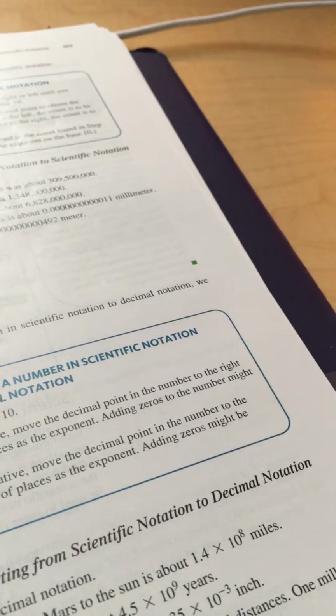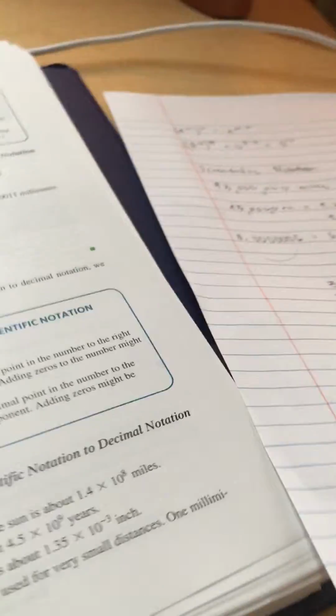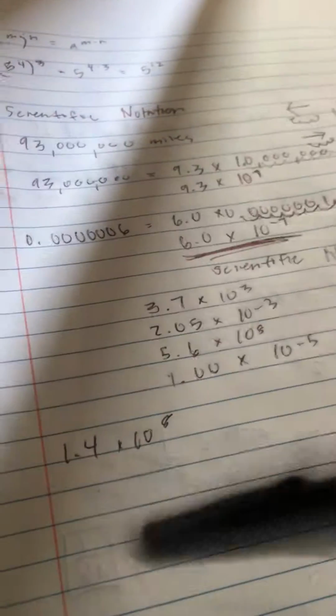So that's basically most of it, but we also have to go over how to move from scientific notation to decimal form. Let's just say we're doing 1.4 times 10 to the 8th power.